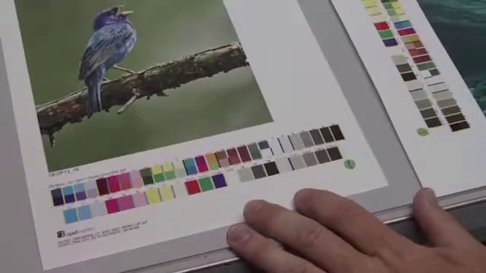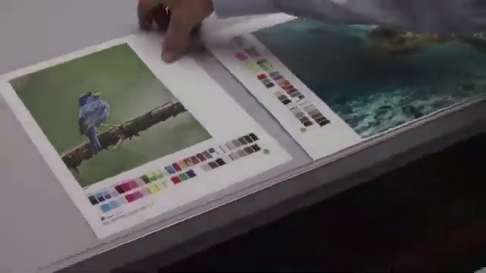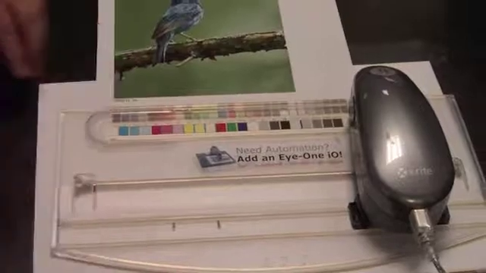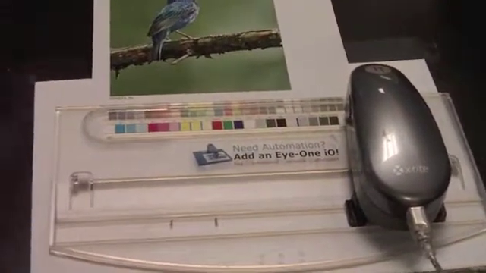So what we do is we can take our proof, come over here to our verification station, and we have an X-Rite i1 reader here, and we can read these proofs into our system.